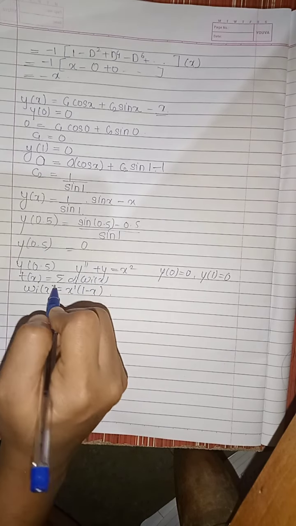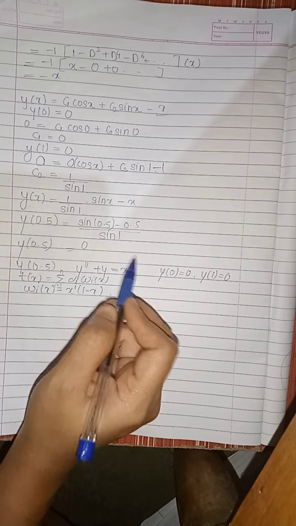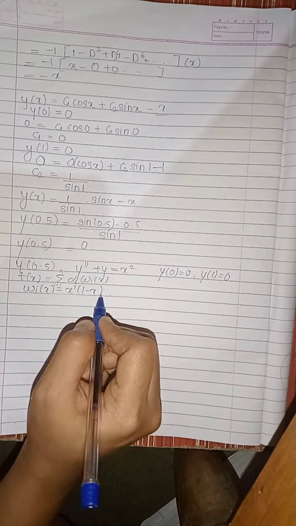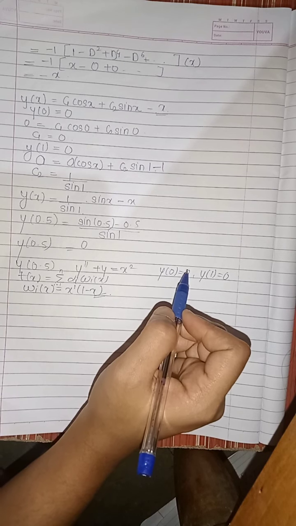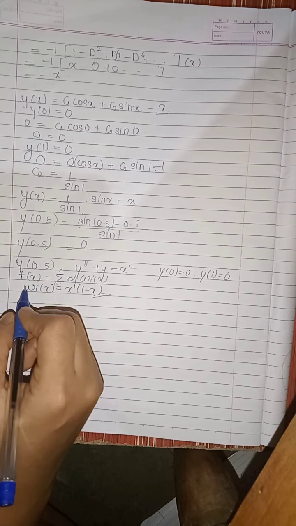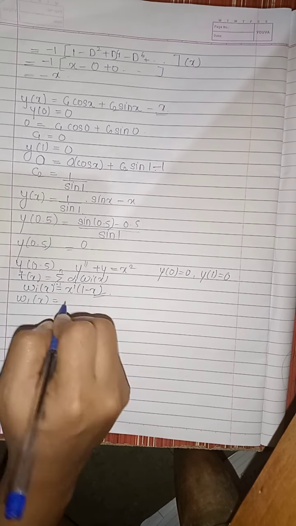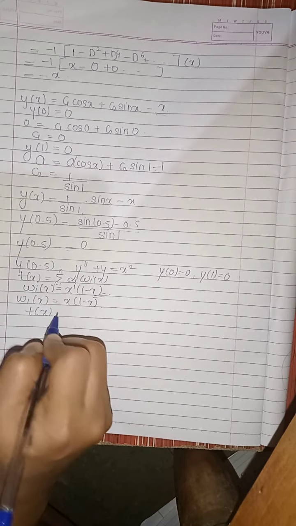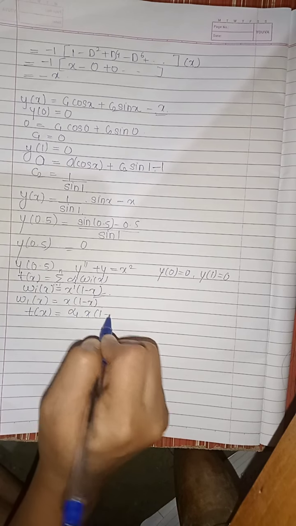Okay, and this i goes from 1 to n, and n is nothing but whatever the power of the differential equation is. So now we have to check whether this satisfies the boundary condition or not. So here it also satisfies. So now as we have t of x, we have to consider w1 of x as x into 1 minus x, and this will give you t of x as alpha 1 into x into 1 minus x.